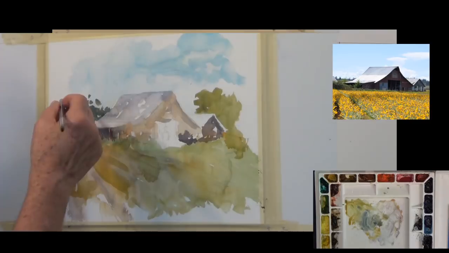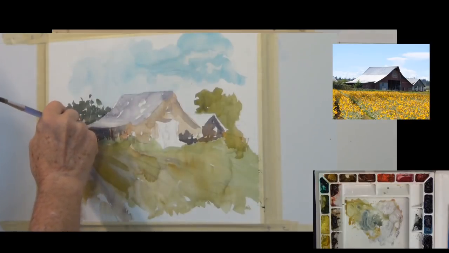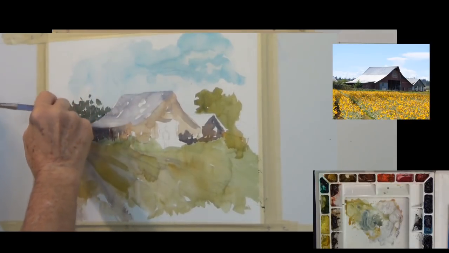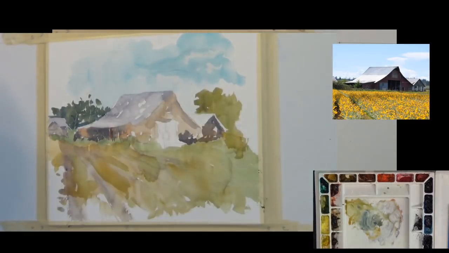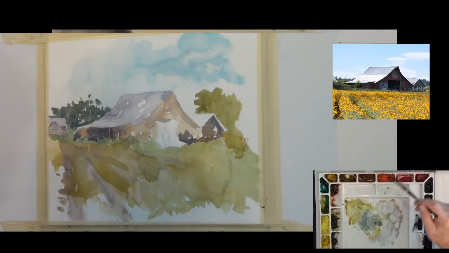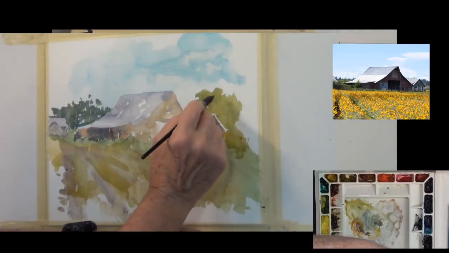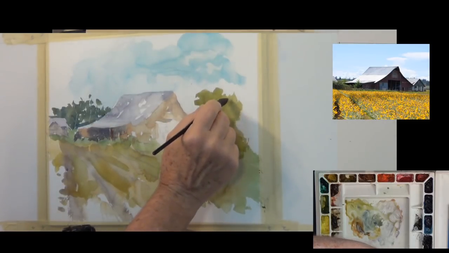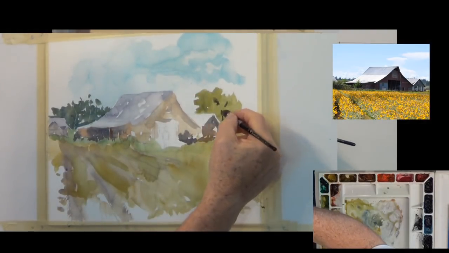And I may be able to pull in a few of these things like this. Something like that. Over here it's probably too late. Yes, it is. If it's too late, I can always come back and put in a little bit of a tree trunk of some kind. Pick up a dark here, brown. Maybe throw a few tree trunks in here. It's a little bit boring.